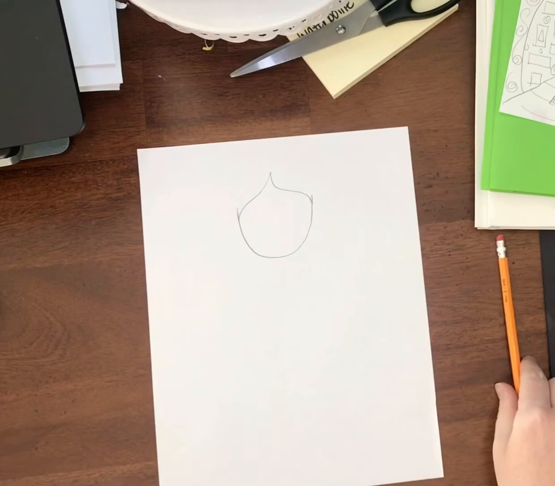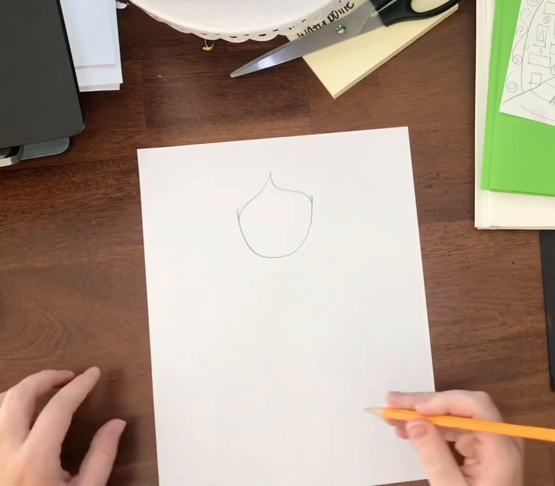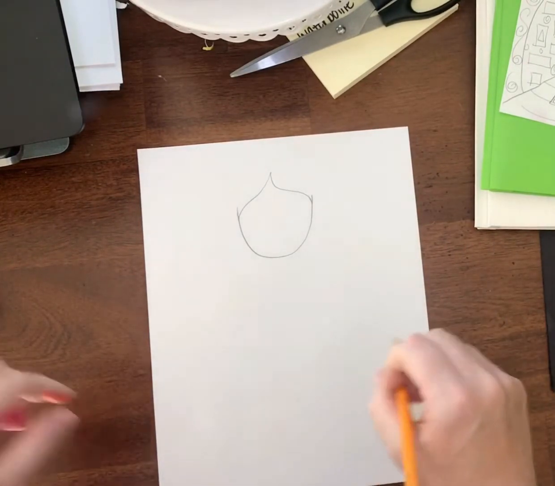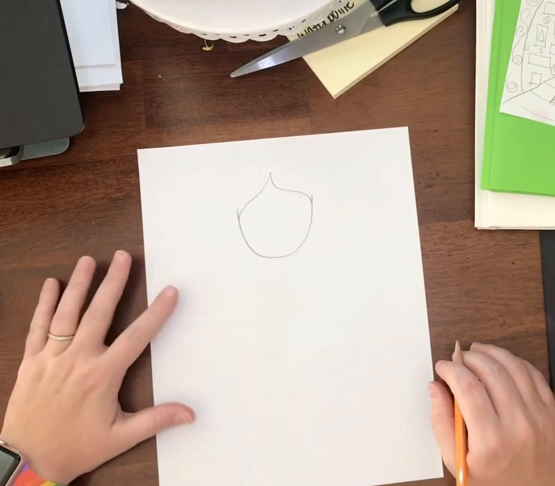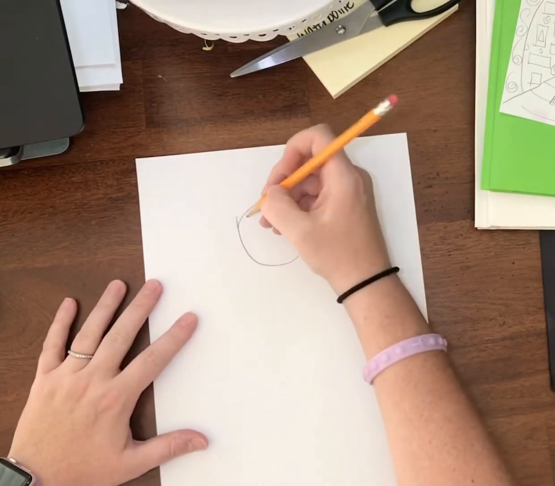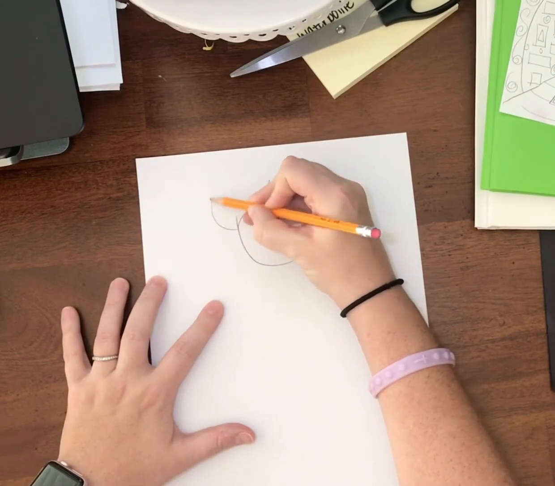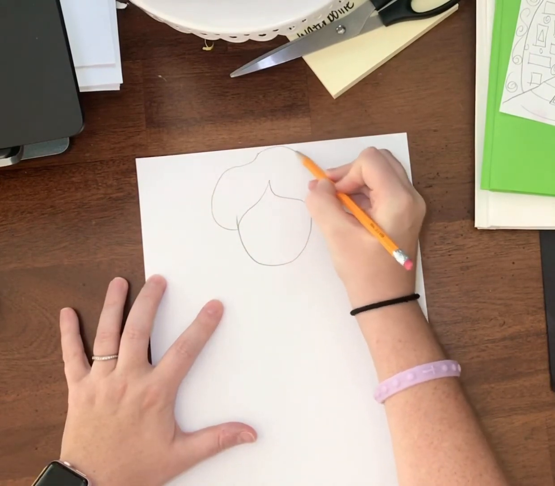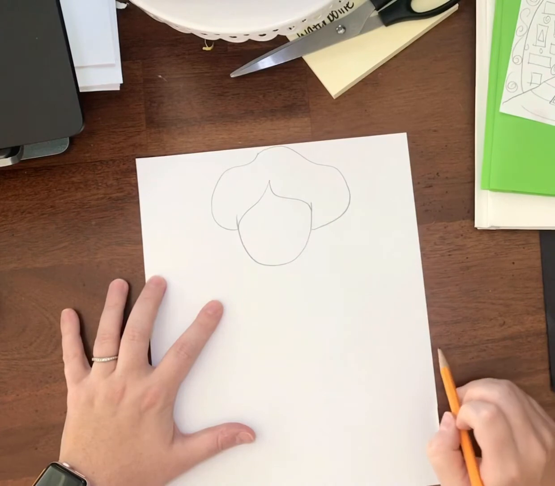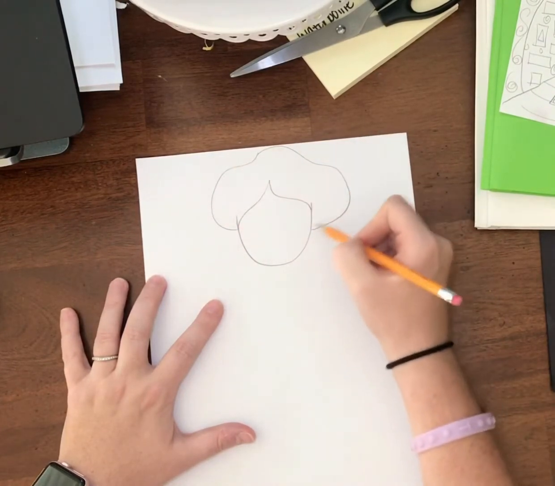I'm gonna start with a pencil, and then of course we'll go back, trace it with a marker, and color it in. All right, so her hair is kind of a poofy hairdo, and it's gonna kind of go like that. Okay, kind of a wave in there.